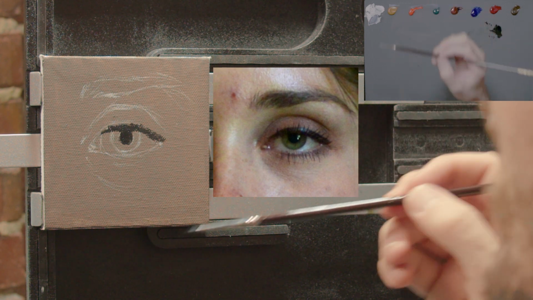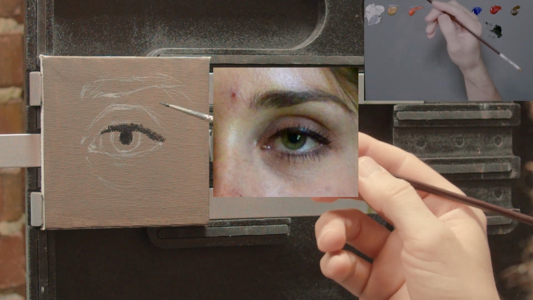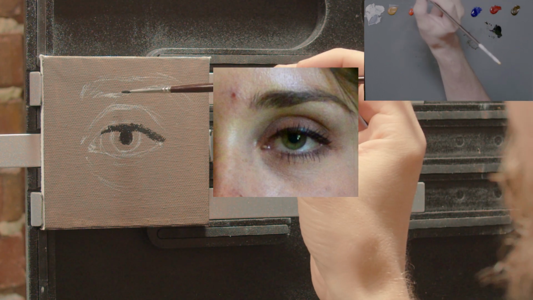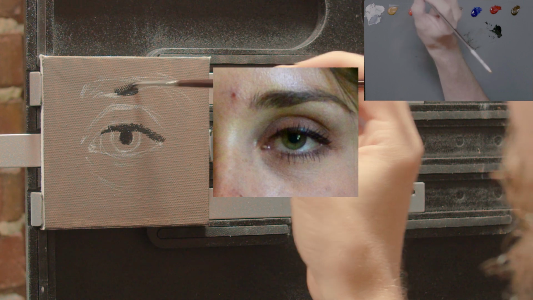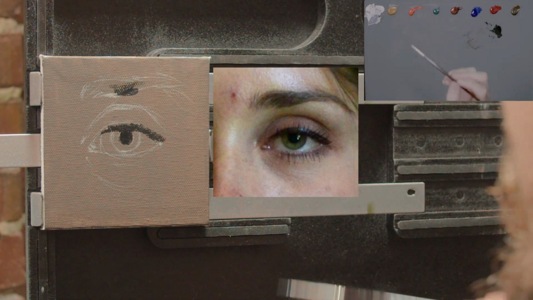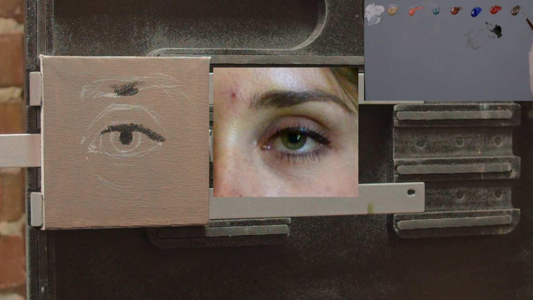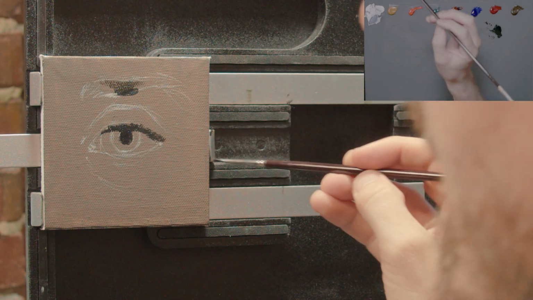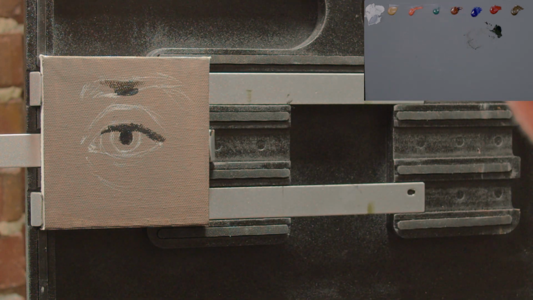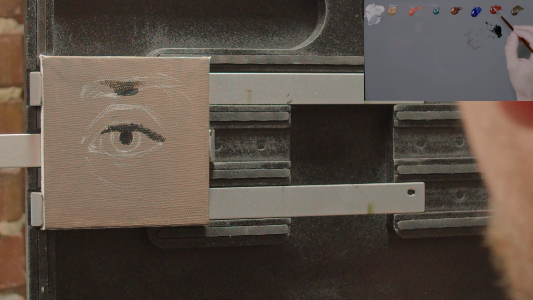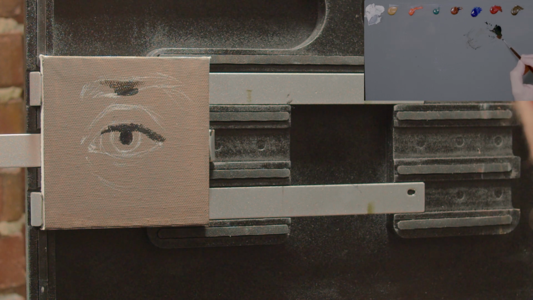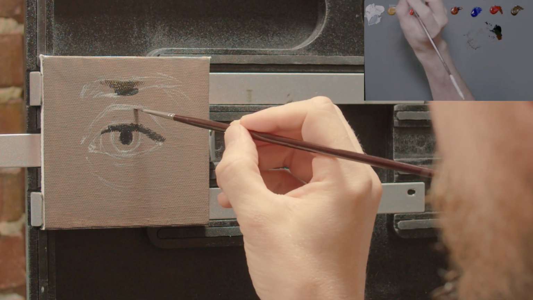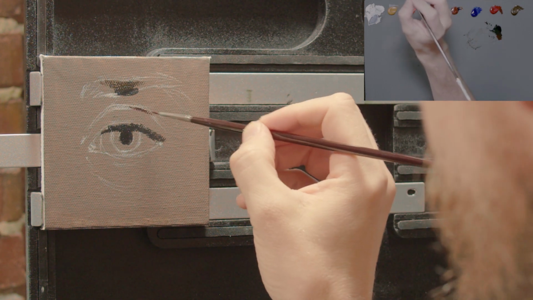All right, am I moving from this darkest point to the next? I see, we do have some dark areas here in the eyebrow. It's not quite as dark as I've just laid down, but that'll do. And then it's a warmer dark, but where the eyelid meets the brow ridge here, it's pretty dark.